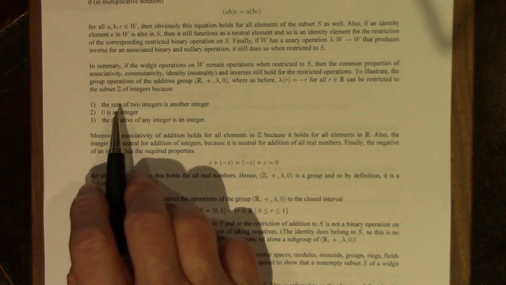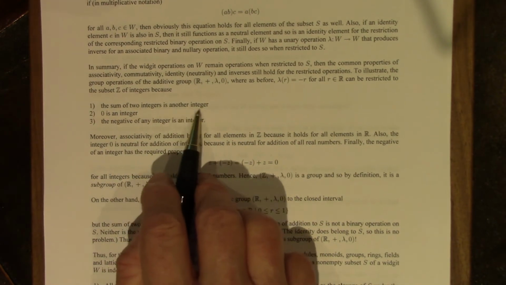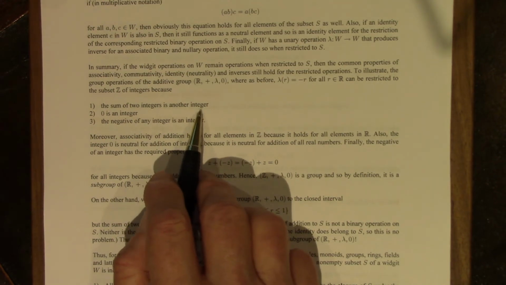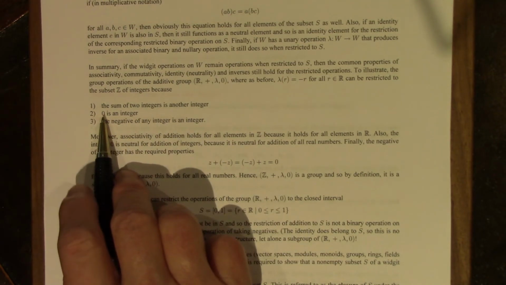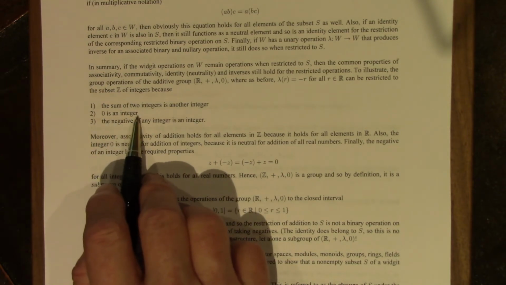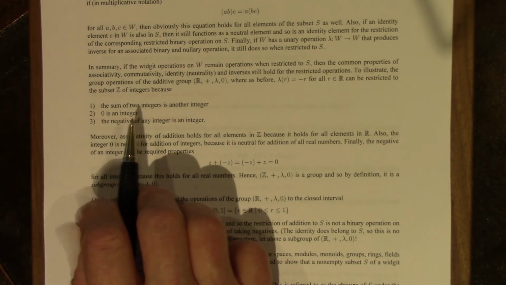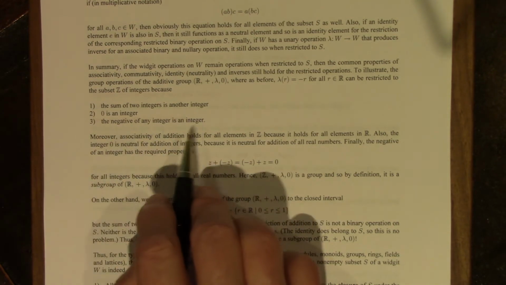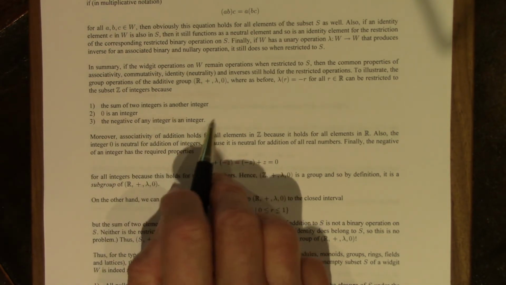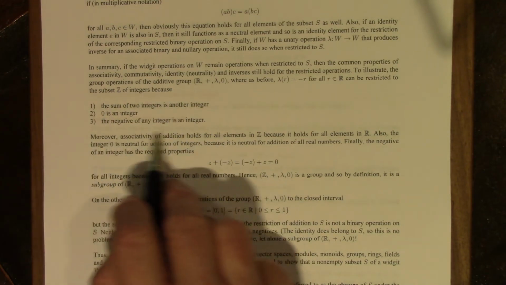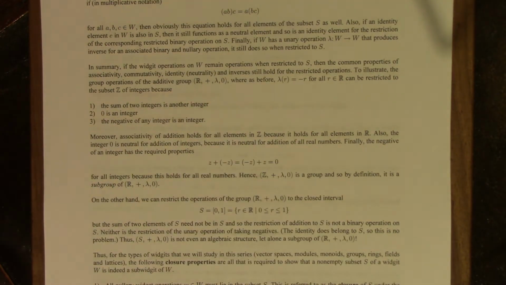Well, we have to check that the sum of two integers is another integer, which it is, of course. And for the nullary operation 0, that it belongs to the integers, which of course it does. And that the negative of any integer is an integer. So these three properties tell us that when we restrict the operations of the additive group R to the integers, we get legitimate operations on the integers.